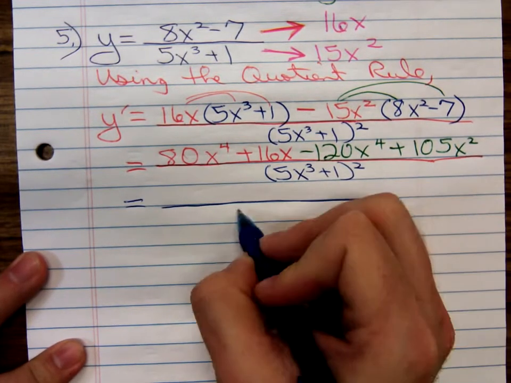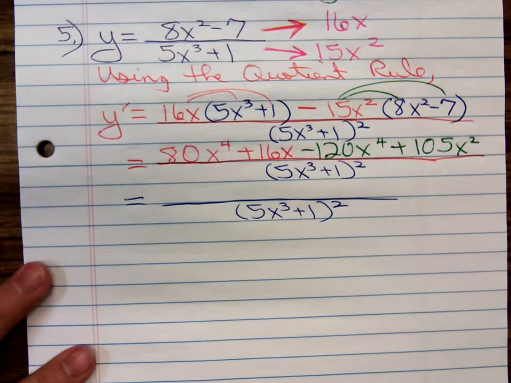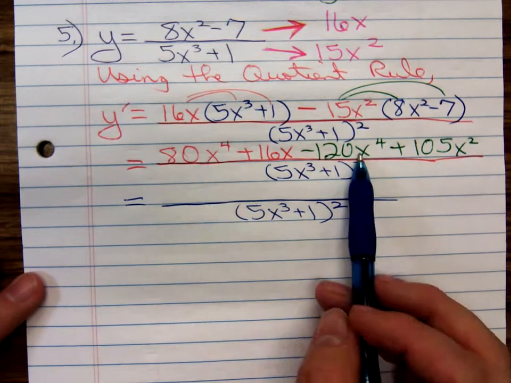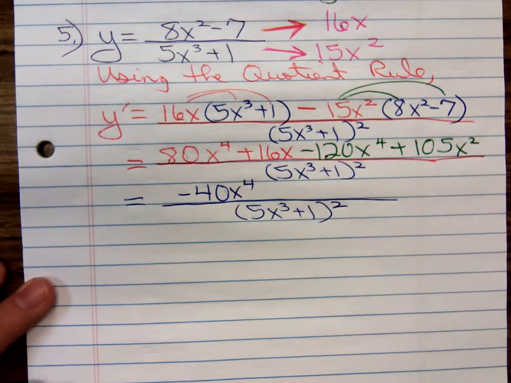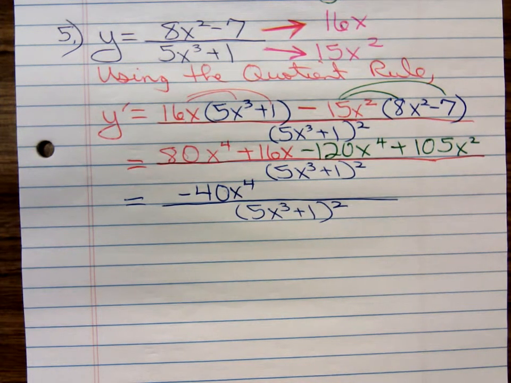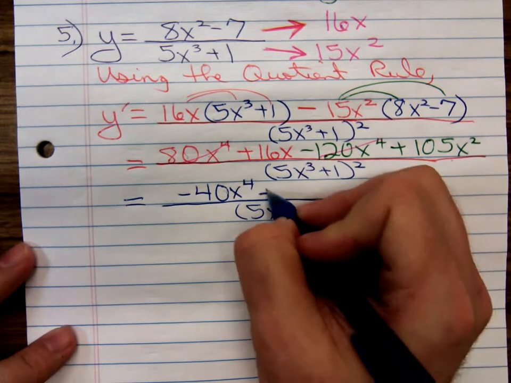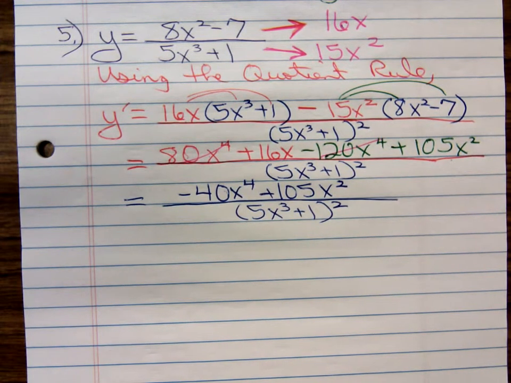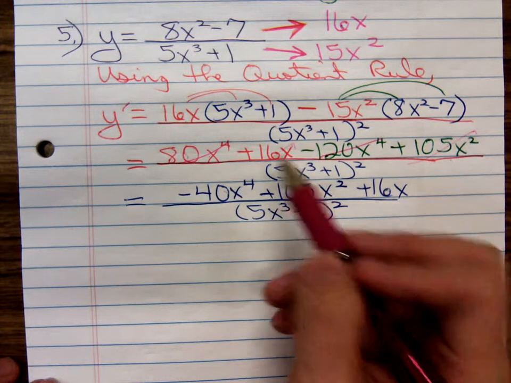So 5x cubed plus 1, quantity squared. Combining, let's start off with the x to the 4th terms. That's the biggest exponents. Negative 40x to the 4th. And I just took care of these two. And we have 105x squared and the plus 16x. And that numerator may be factorable.